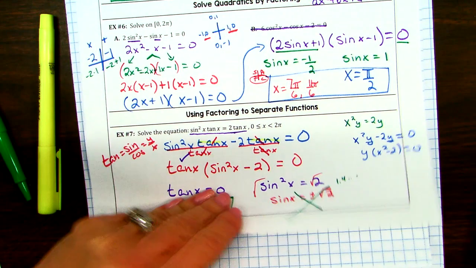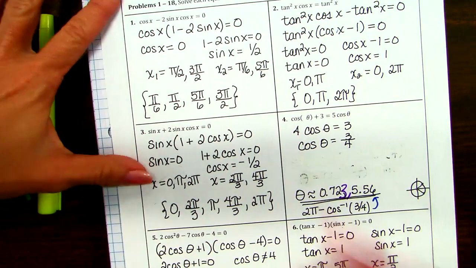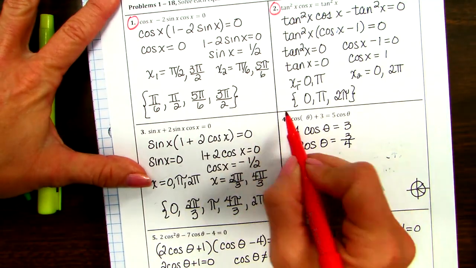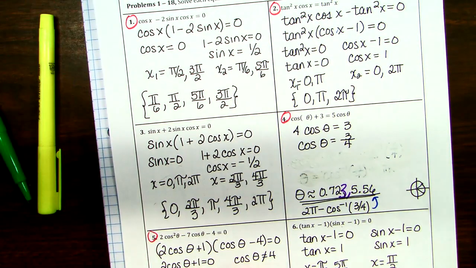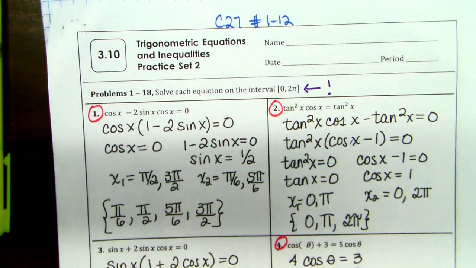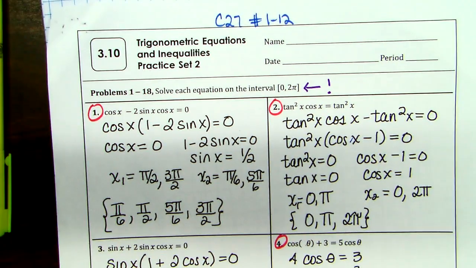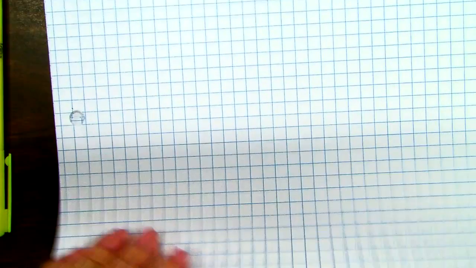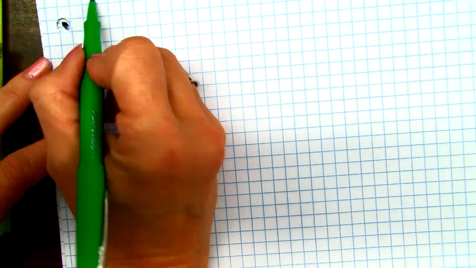Okay? So we're going to go to the homework. And I'm going to do 1, 2, 4, 5. So give me a second to write a few down. I'll write one down in here.